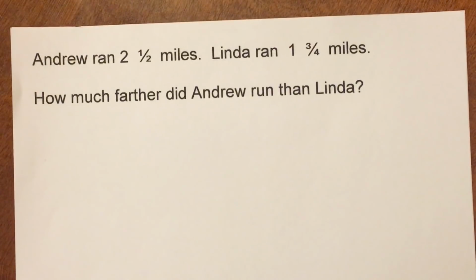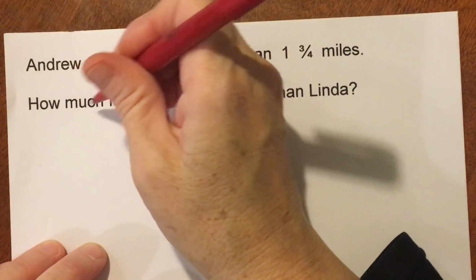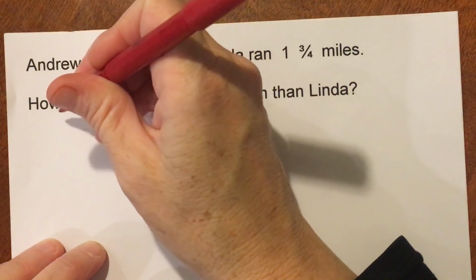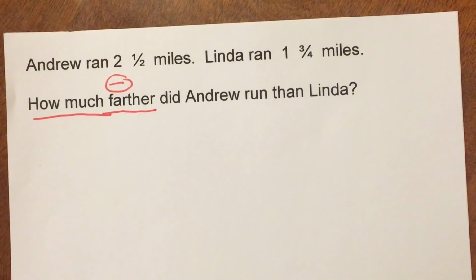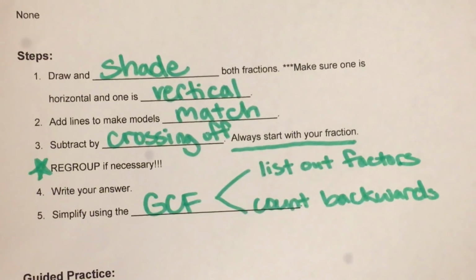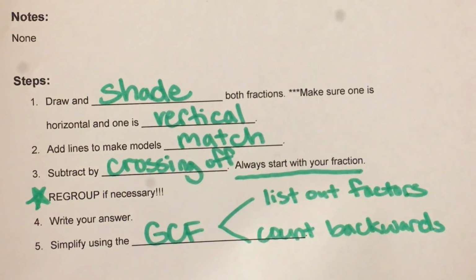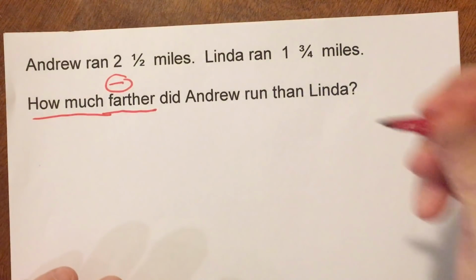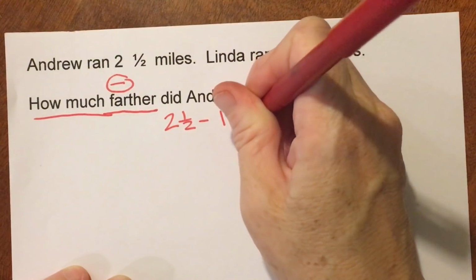Okay, here is my first problem. Andrew ran 2 1/2 miles. Linda ran 1 3/4 miles. How much farther did Andrew run than Linda? So here's my "how much farther." That kind of tells me this is my subtraction problem. So I'm going to go back to my steps and check what I do first. Step 1 says I'm going to draw and shade both fractions, making sure one is horizontal and one is vertical. So my actual expression here is 2 1/2 minus 1 3/4.